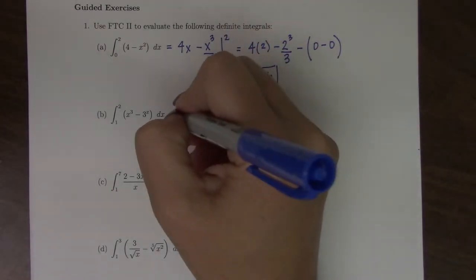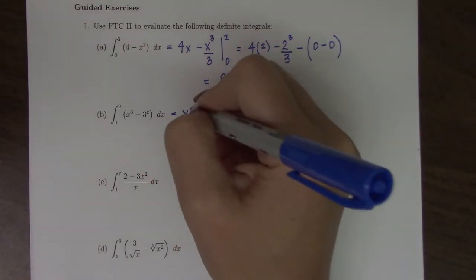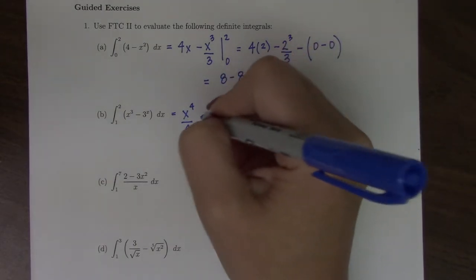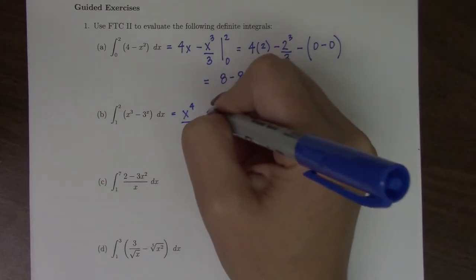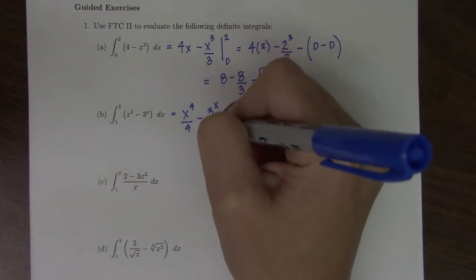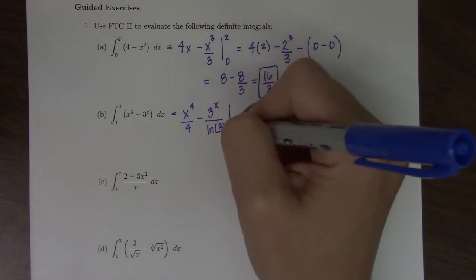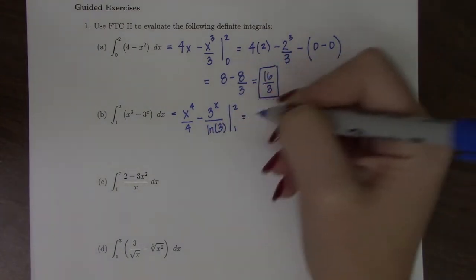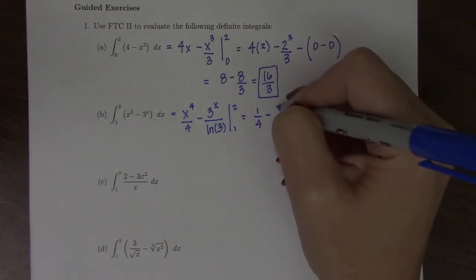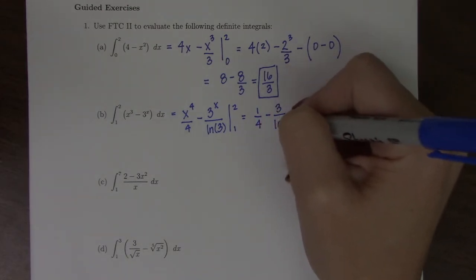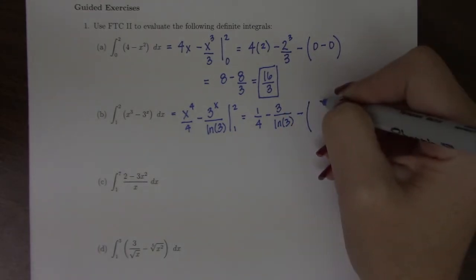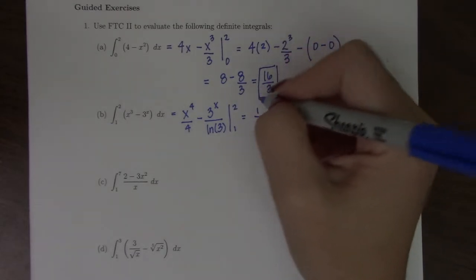B, we have x cubed, so that's going to be x to the 4th over 4. But the antiderivative of negative 3 to the x is negative 3 to the x divided by the natural log of 3. And this we're going to evaluate from 1 to 2. So we get 1/4 minus 3 to the 1, which is just 3 over natural log of 3, and then minus, oh, sorry, I'm supposed to plug in 2 first.